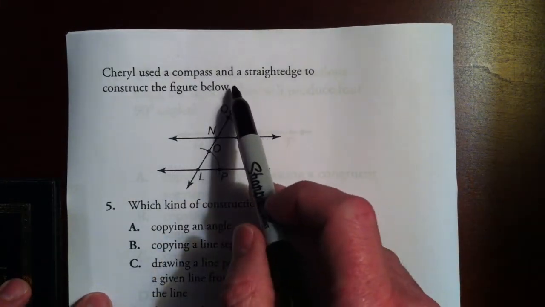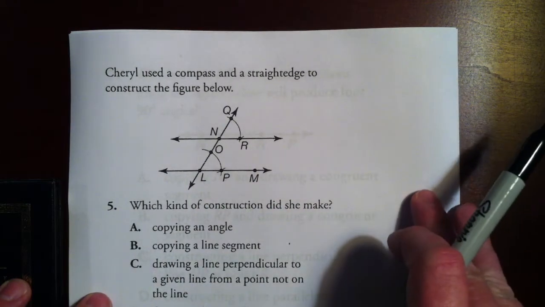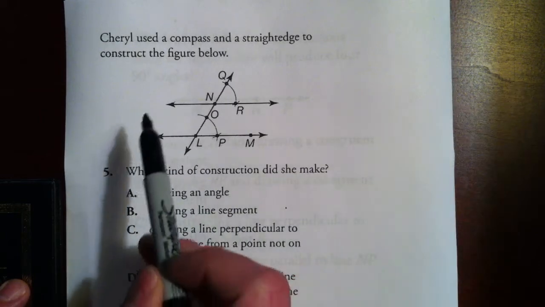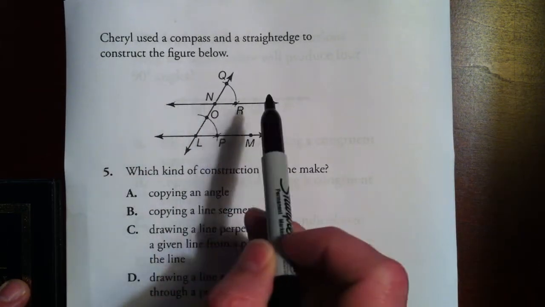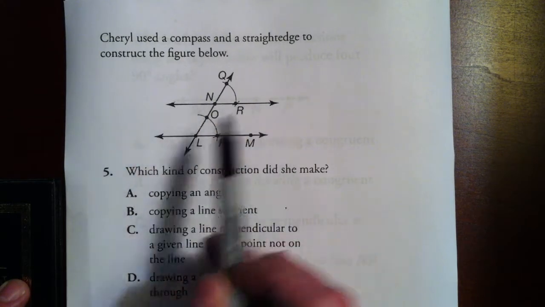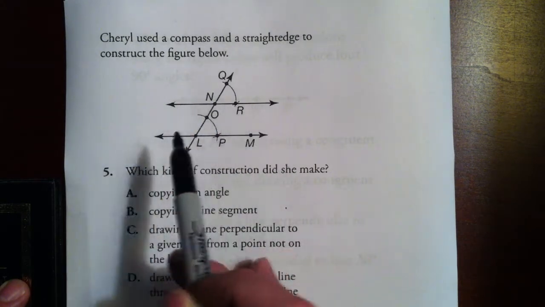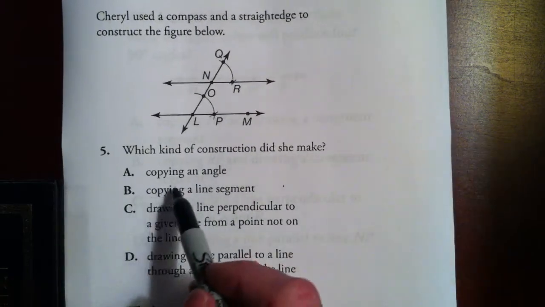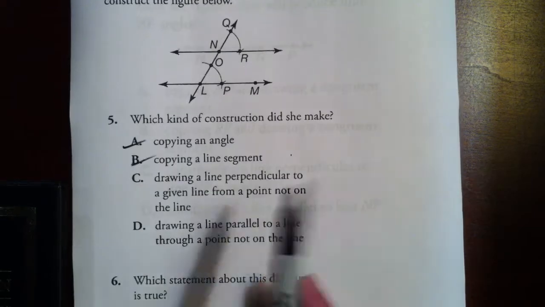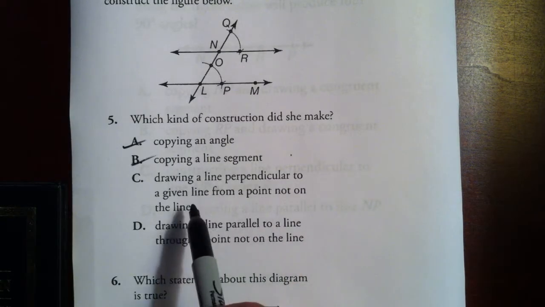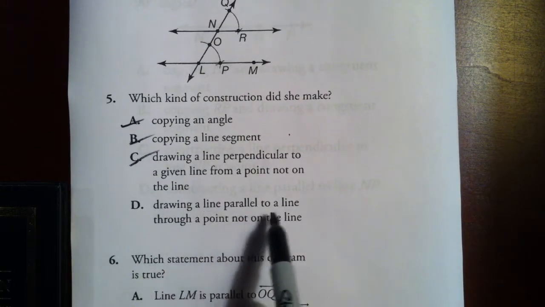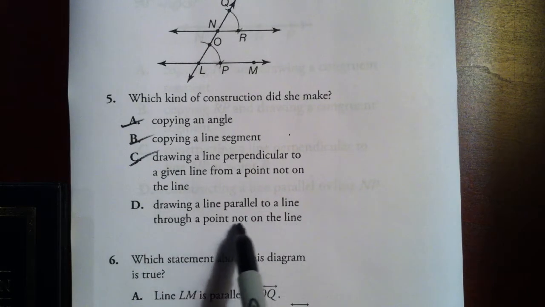Cheryl used a compass and a straight edge to construct the figure below. Which construction did she make? All right. Well, I can just tell by looking and from what we've learned in class that we are drawing parallel lines here. And this is something that we've done in class. We're not copying an angle. We're not copying a line segment. We're not drawing a line perpendicular to a given point on a line. We are, in fact, drawing a line parallel to a line through a point not on the line.